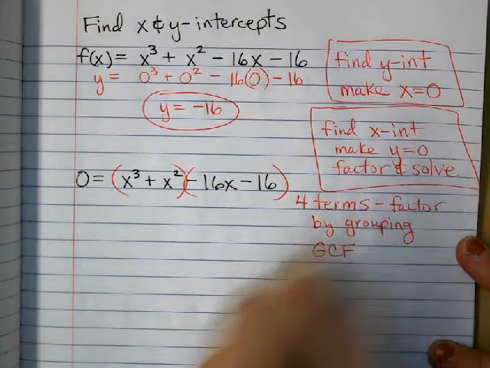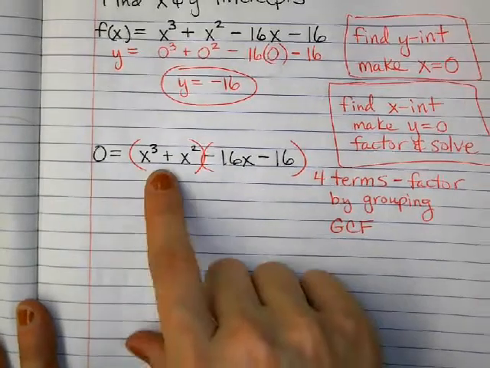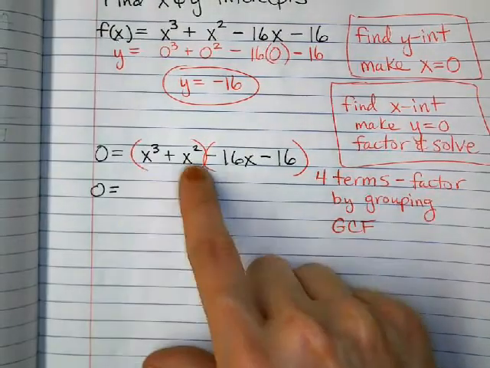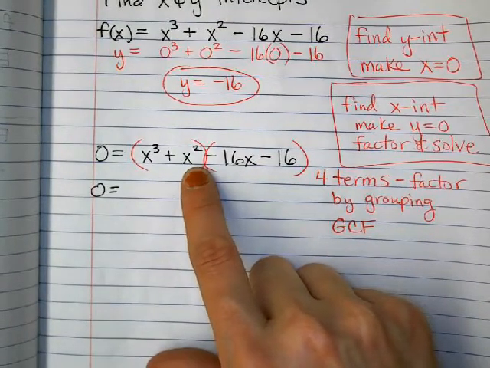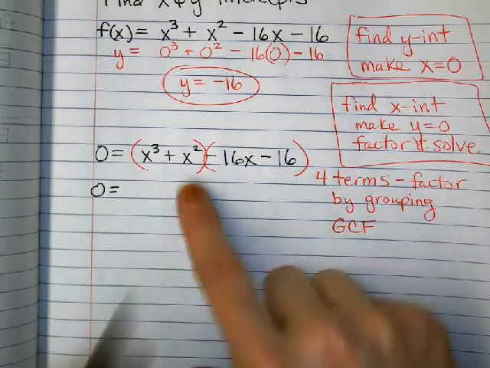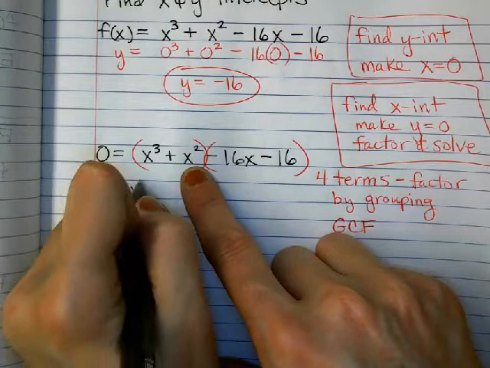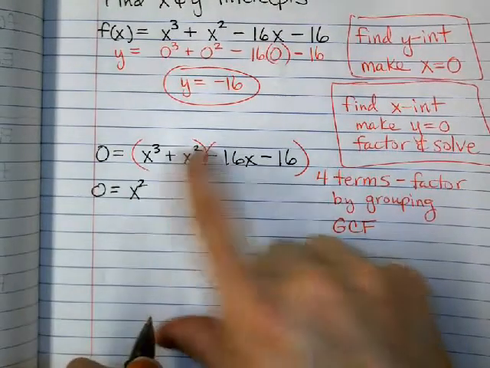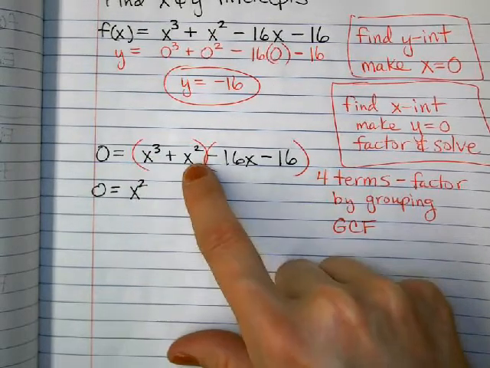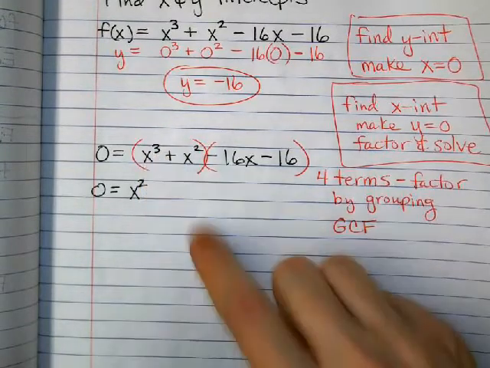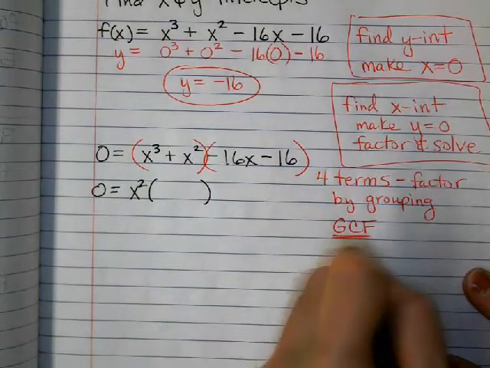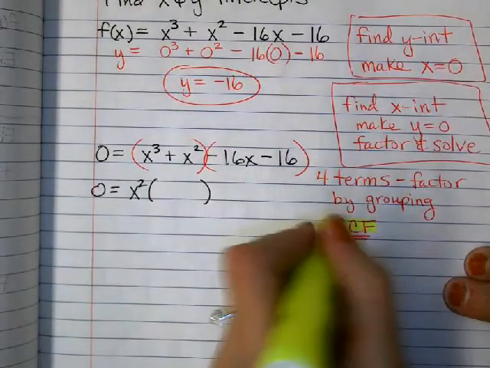Look at this first pair. What do they have in common? What does x to the 3rd and x squared have in common? They both have x to the 2nd power in common. They both have at least two x's in them. That's x times x times x, and this one's x times x. This one's 3 x's, so you could take out x squared. That's called the greatest common factor, GCF. The greatest common factor is x squared. That's what these two things have in common.